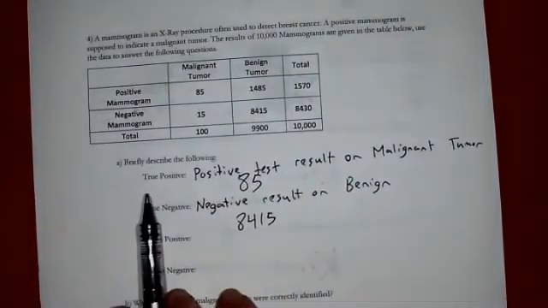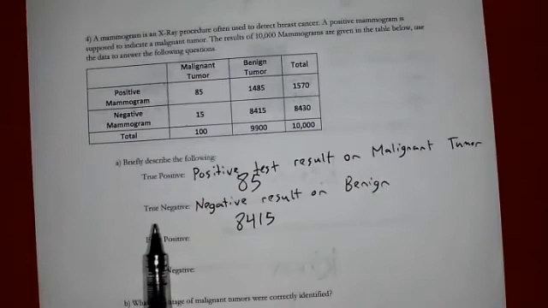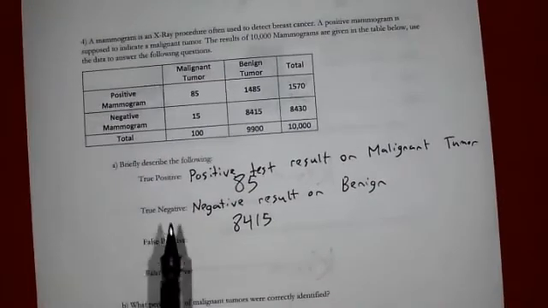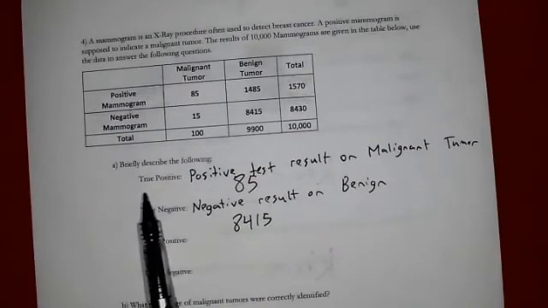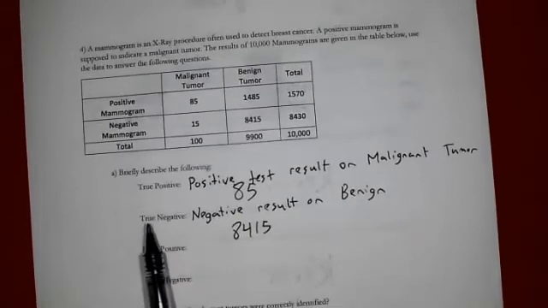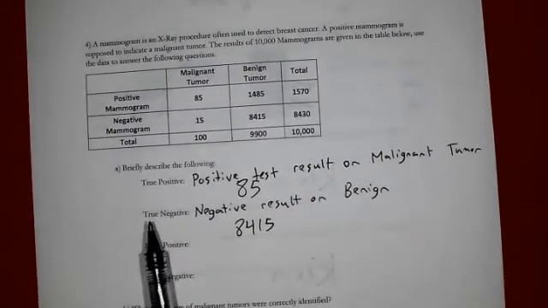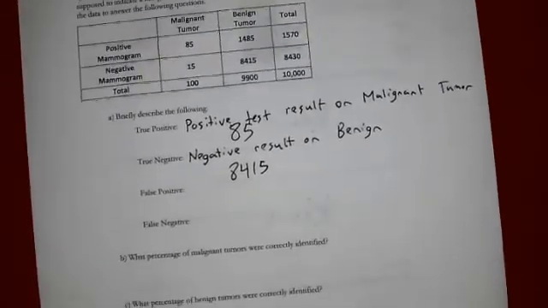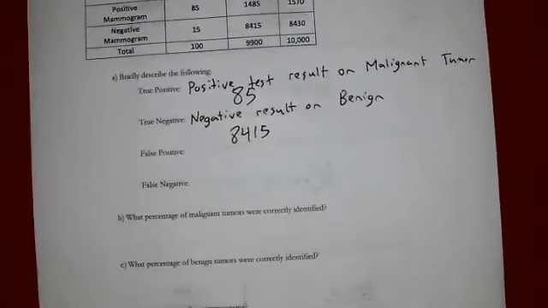So when we say true positive or true negative, that means the test did what it was supposed to do. The test was correct, right? If it's a true positive, that means that person tested positive and they actually have a malignant tumor. If it's a true negative, then that means they tested negative and they do not have a malignant tumor. The scarier ones are when the tests are wrong. So unfortunately, in the real world, tests are not always correct.